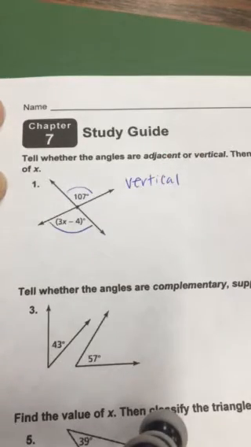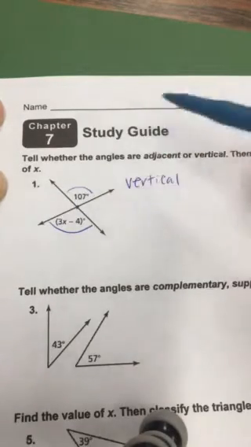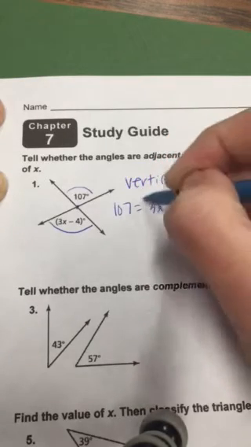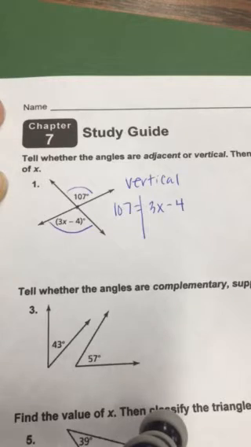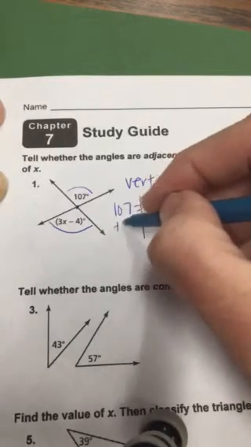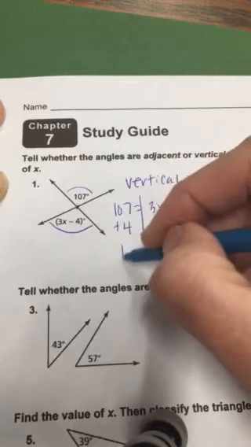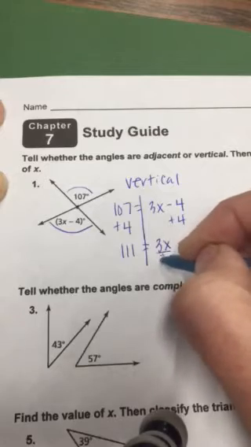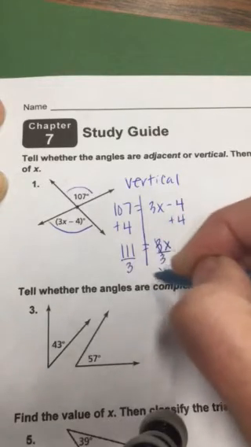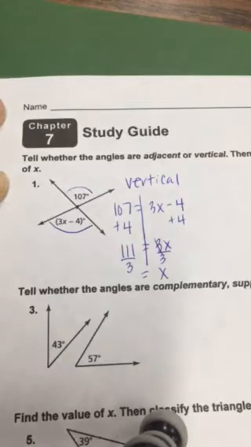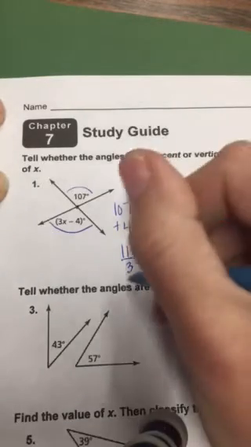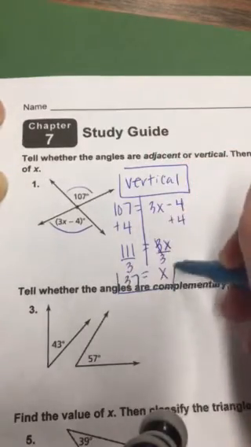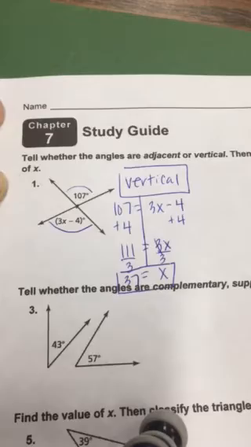And the important thing to remember about vertical angles is that vertical angles are congruent, which means they are equal to each other. So I can set these two measurements equal to each other and then just solve for x. So I'm going to add 4 to both sides. 107 plus 4 is 111, and that's equal to 3x. And now I'm going to divide both sides by 3. So x is equal to 111 divided by 3. That is 37. So the angles are vertical, and the value of x is 37.